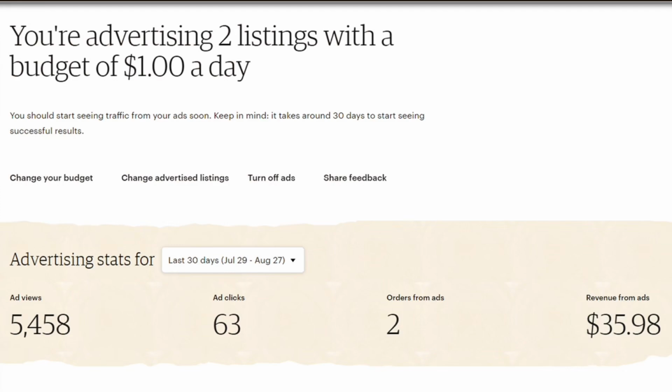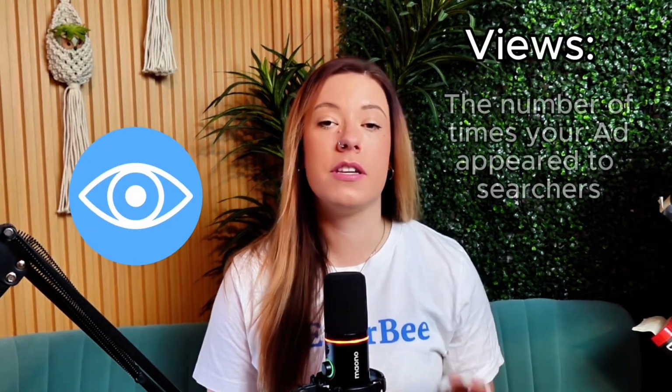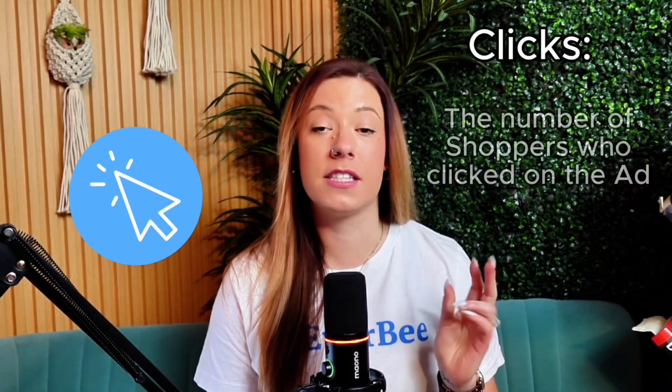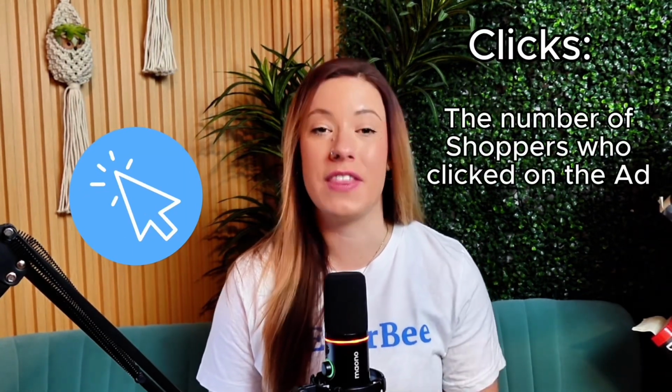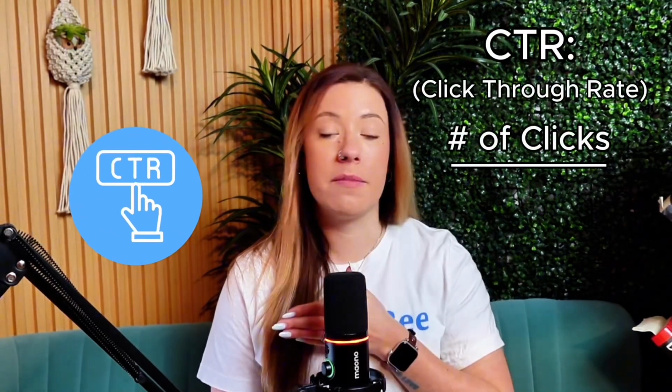So now that you know how they work and how to set them up, let's decode your ad campaign dashboard so you know which metrics you should really be paying attention to, making data-driven decisions off of. The first one is going to be simple views. This is the number of times that your ad appeared to searchers. Number 2 is clicks. This is the number of shoppers who actually clicked on the ad itself. Number 3 is CTR, or your click-through rate. This is the number of clicks divided by the number of views.